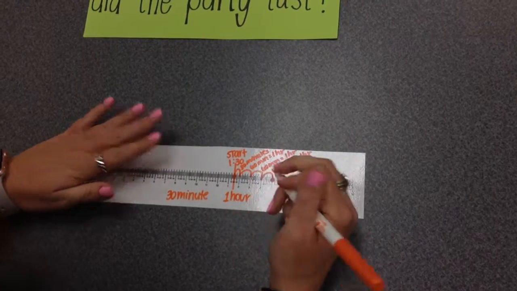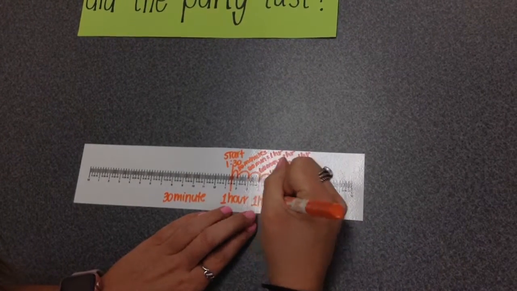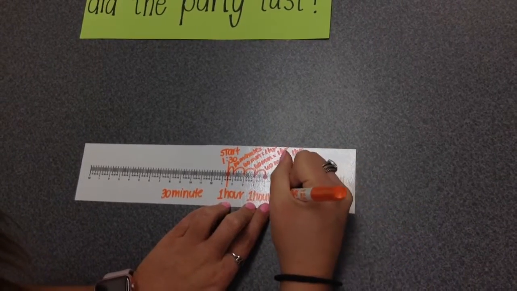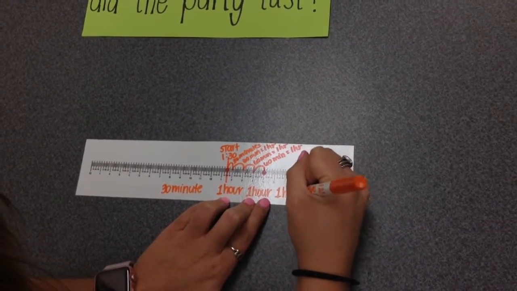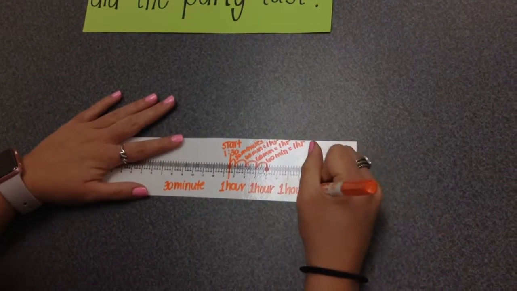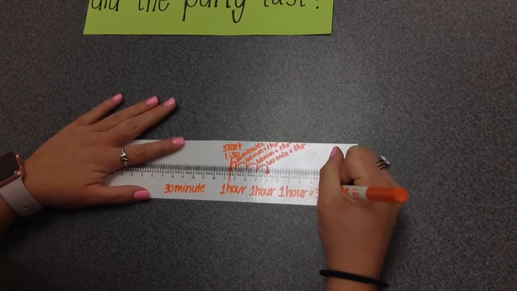Then from 3 to 4 was another hour. And from 4 to 5 was another hour. So right now we have how many hours? 3. So 3 hours.